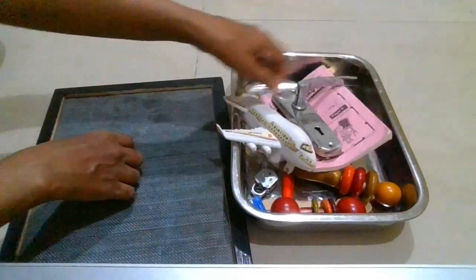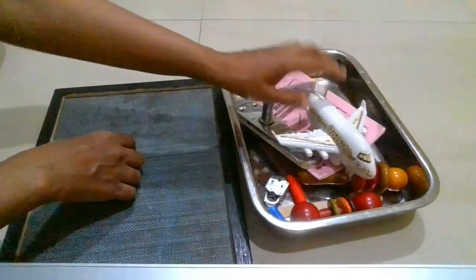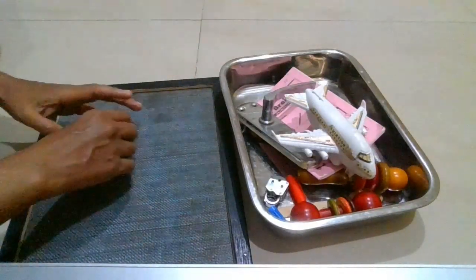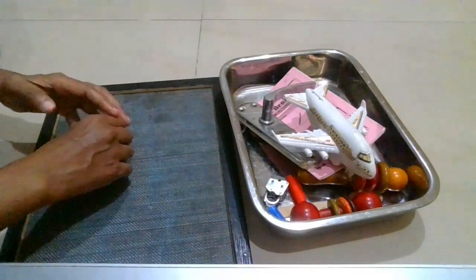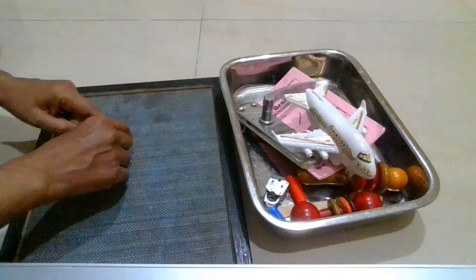So the concept of symmetry first needs to be taught with a concrete object, 3D object like this, rather than showing a 2D figure.